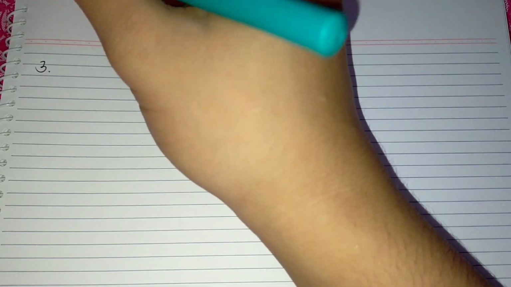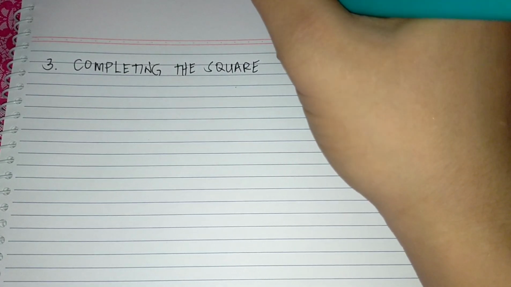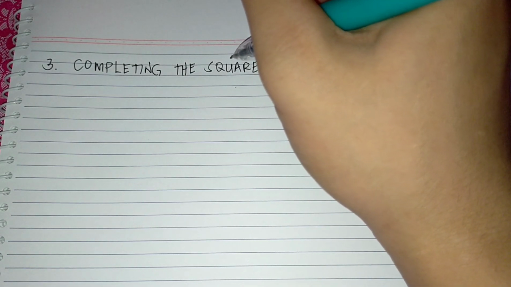Okay, for the third way, we have the what? Completing the square. So this is the third way on how to solve the quadratic equation. Okay. So mahaba yung process natin on finding the solution by completing the square. So let's have an example.